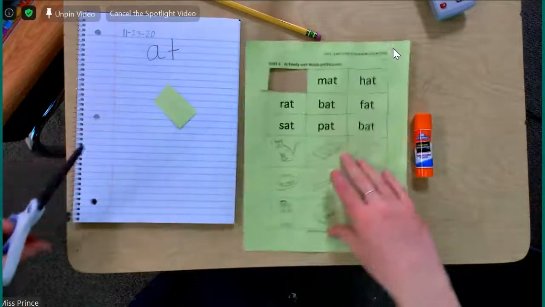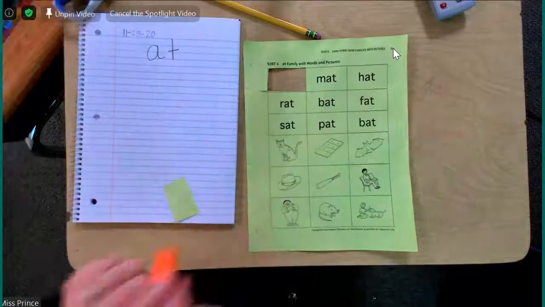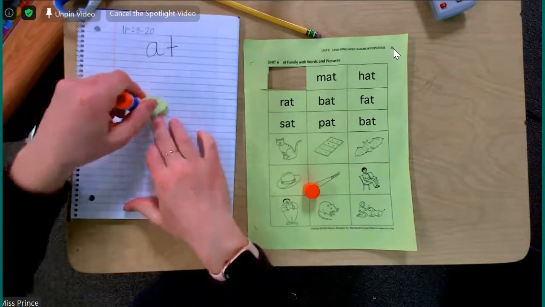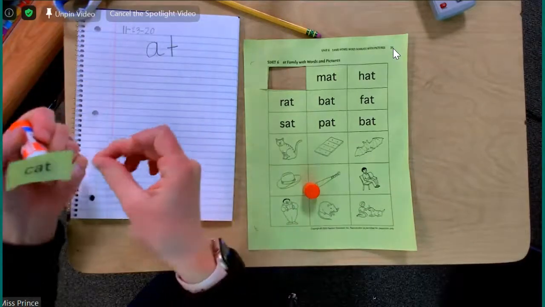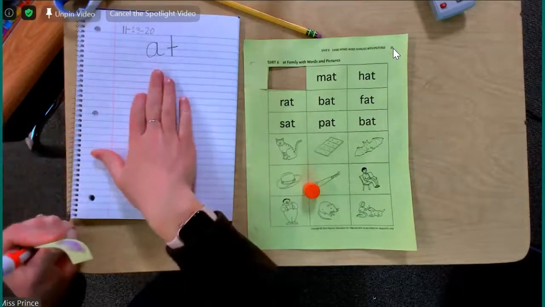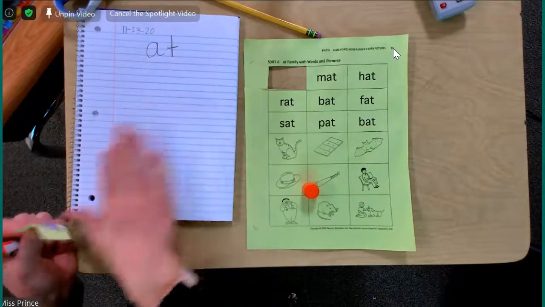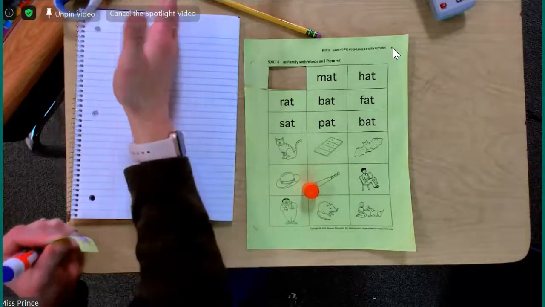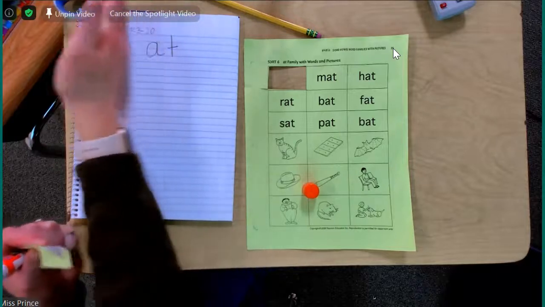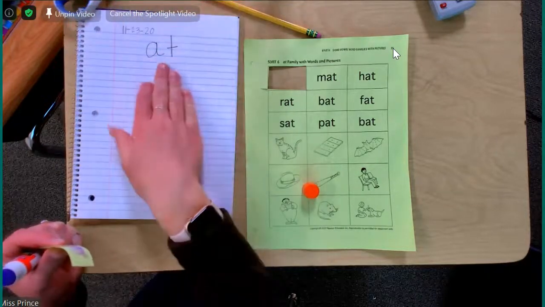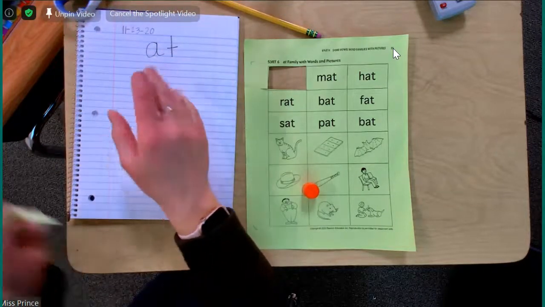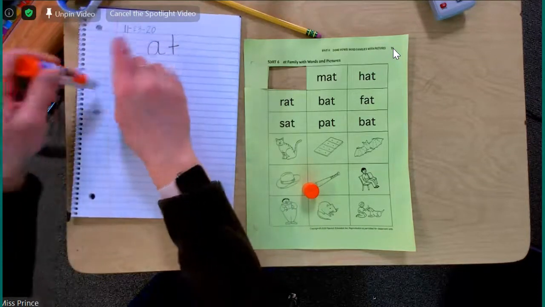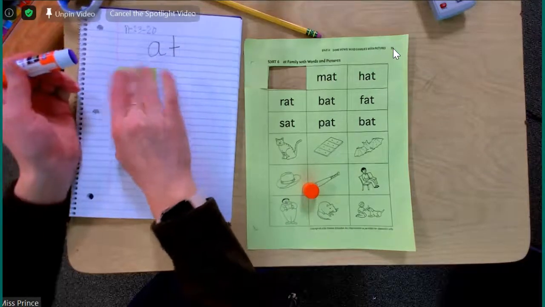See how I did that? And I'm just going to put some glue on the back of it. And all of these are going to end in at. So we're just going to put them on this whole page. If we had more endings, we would want to split it in half and have some words here and some words here. But because all of them are ending in at, we're going to just put all of the cards here. So, go ahead and cut out the word cat.